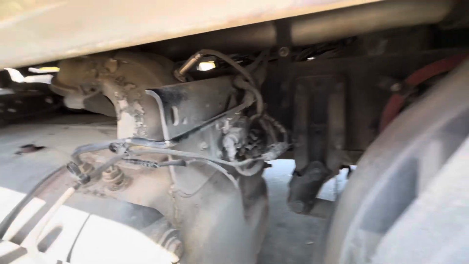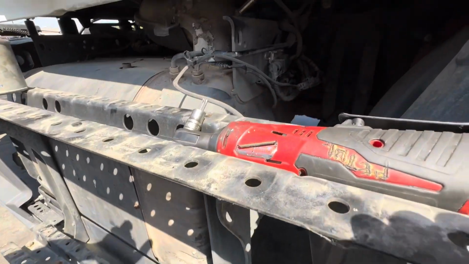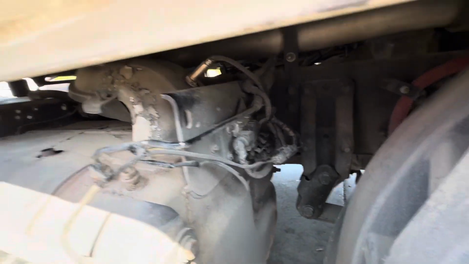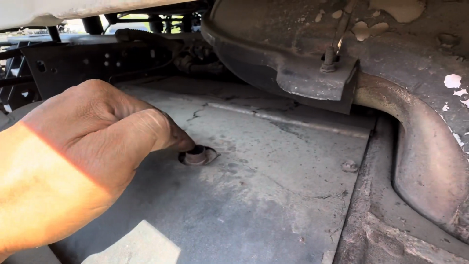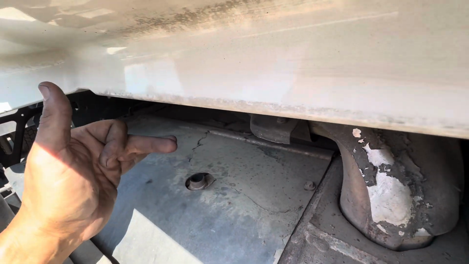Connect everything. I'm not gonna put the fairing back on yet because what I wanna do is get the laptop on there. I wanna get it hooked up, and I wanna see why somebody decided just to pull this out and go from there. I don't quite know the reason for that.